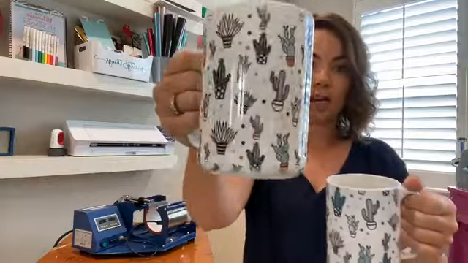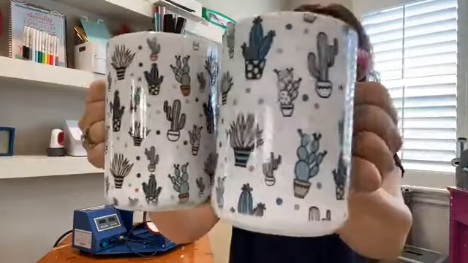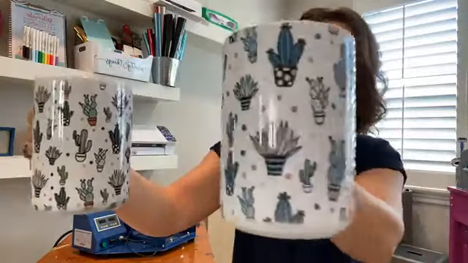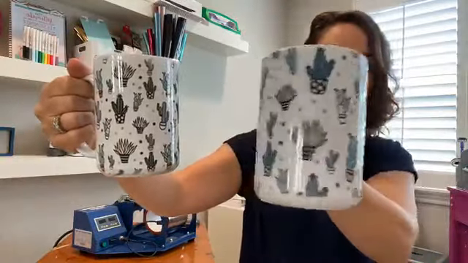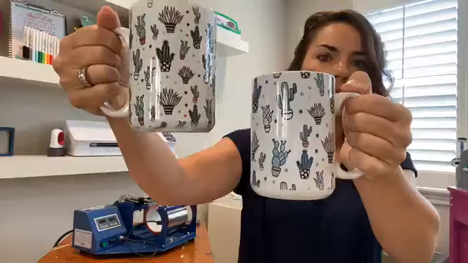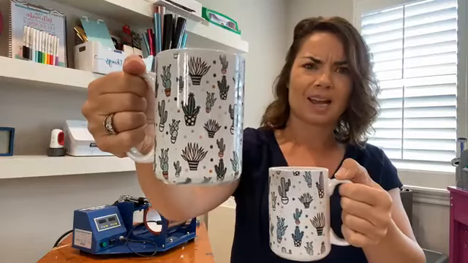So if you're just joining, this is the mug that I just did here. See, it's green, the little cactus. This is the other one that I did a couple of weeks ago, blue, with the blue cactus. Same pattern. They're different sizes. Do you see how this one has fewer cactus and they're bigger? It's because I scaled the pattern on this one. And so when I scaled it in Silhouette Studio, it made the cacti smaller, okay?